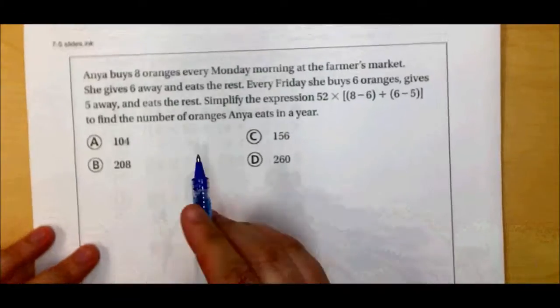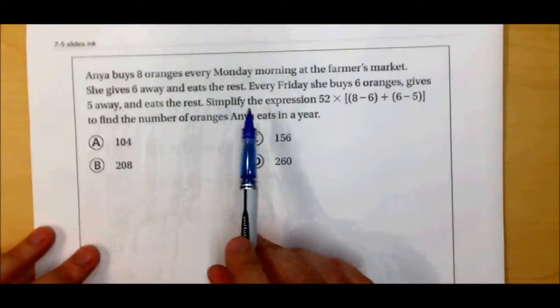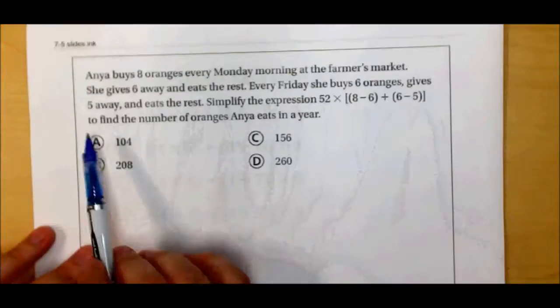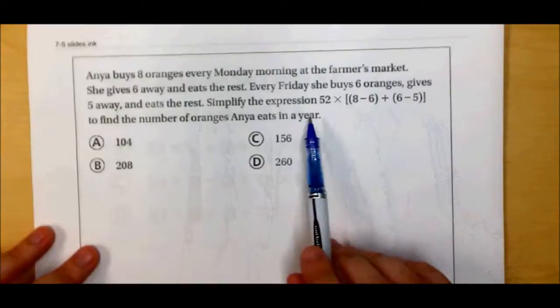So Anya buys 8 oranges every Monday morning at the farmer's market. She gives 6 away and eats the rest. Every Friday she buys 6 oranges, gives 5 away, and eats the rest. So they gave us the expression, and they want us to simplify it.